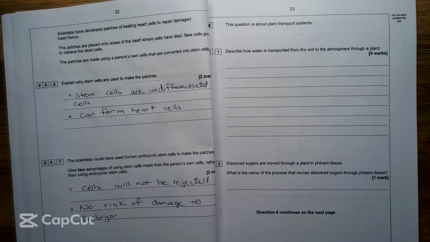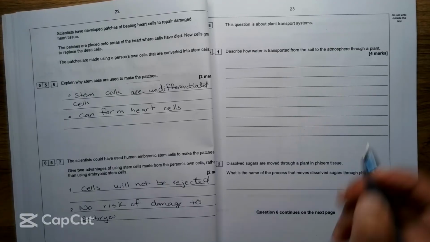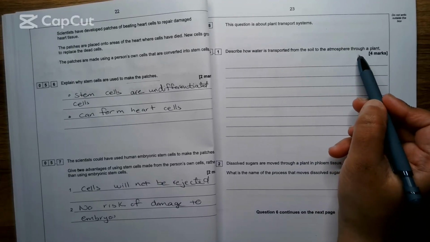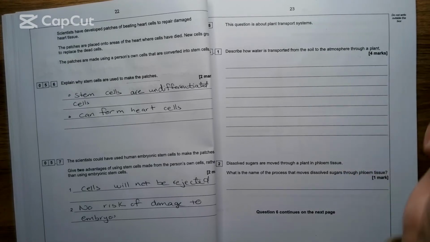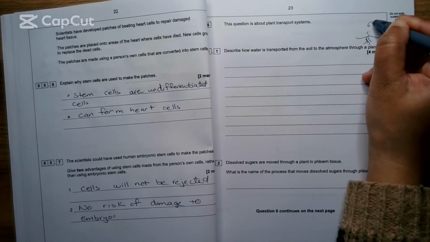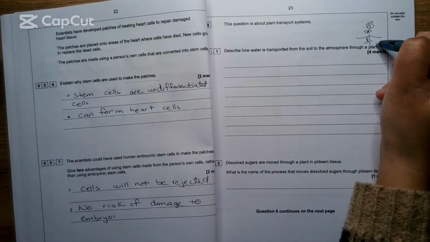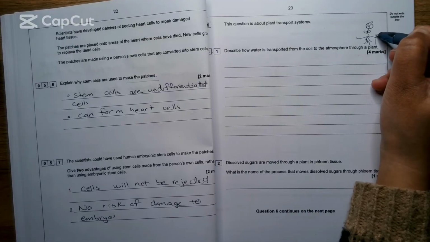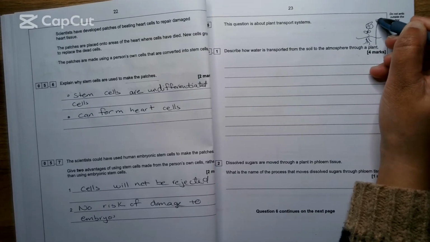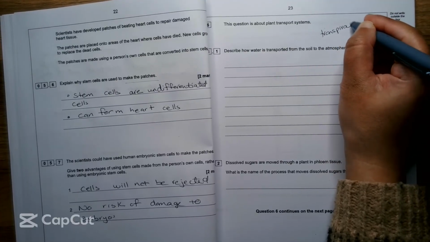Right, question 6 is about plant transport systems. Describe how water is transported from the soil to the atmosphere through a plant. So if you just have a quick look at a plant, the question is saying, how is water moving up and then leaving the plant? So basically this is looking at the transpiration stream.